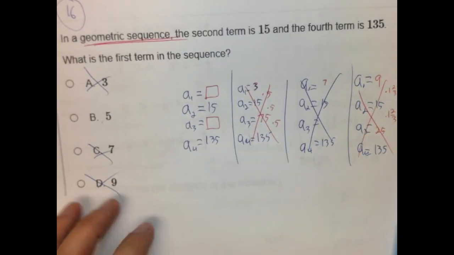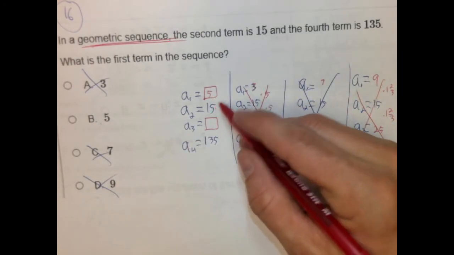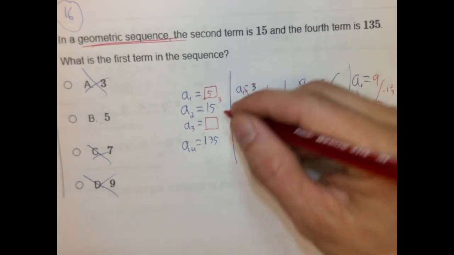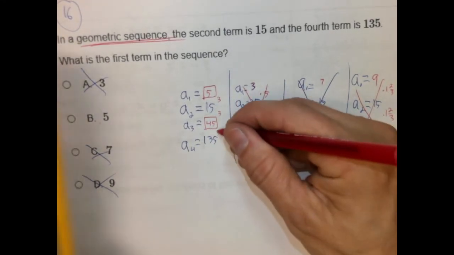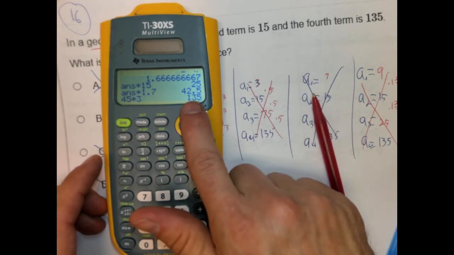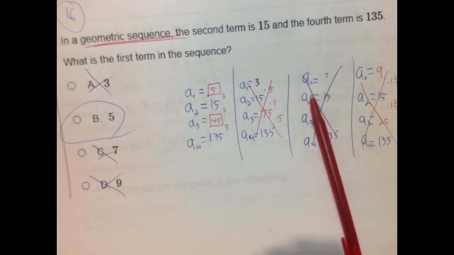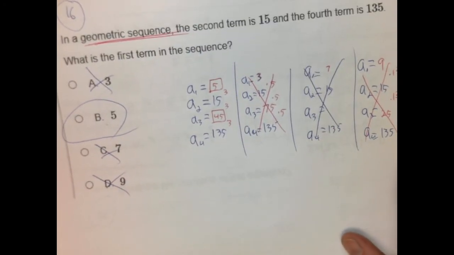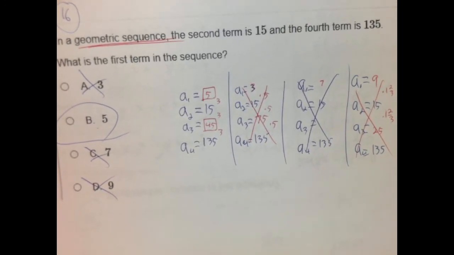So actually, go back to this, we're going to put in 5. All right, so 5 times what is 15? 5 times 3. And 15 times 3 is 45. And let's see if 45 times 3 is 135. Lo and behold, it is. So you can solve this really quickly with a good amount of number sense, but you can also write it out, okay? And you have to understand how a geometric sequence works. It's not an arithmetic sequence. The amount you're increasing by or decreasing by is not consistent, but the number you're multiplying by is.